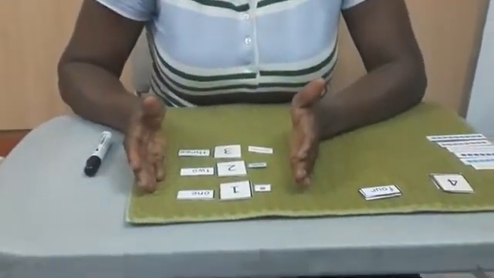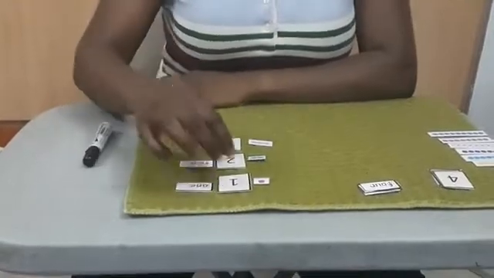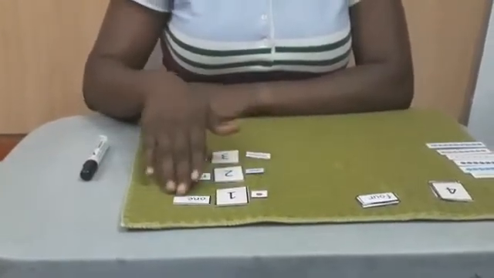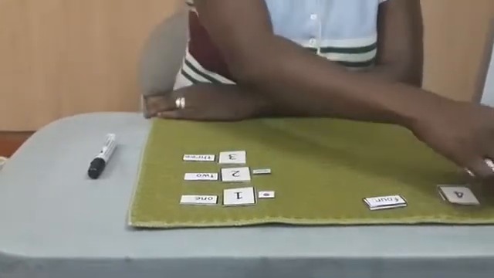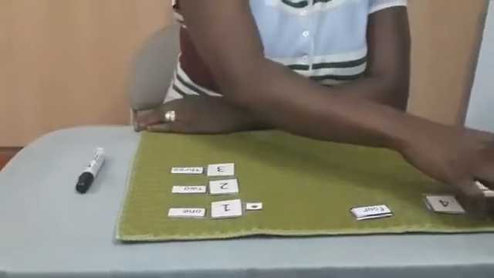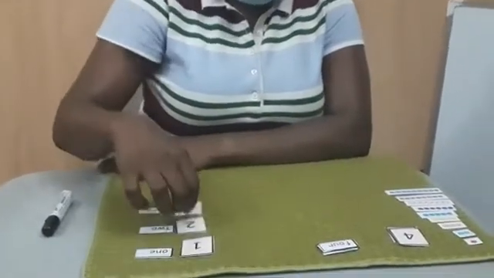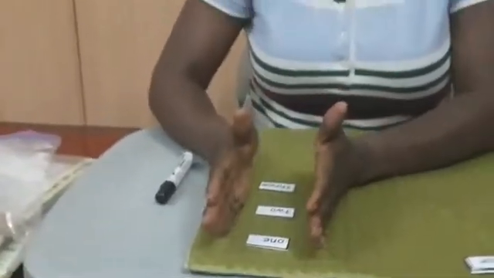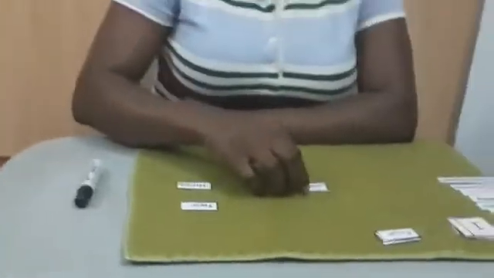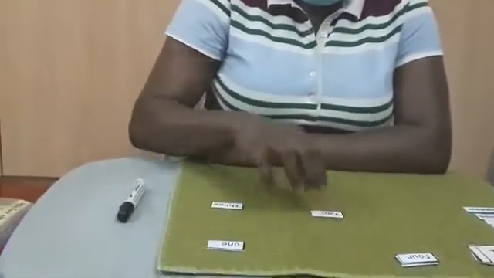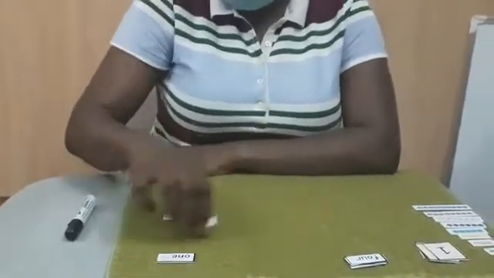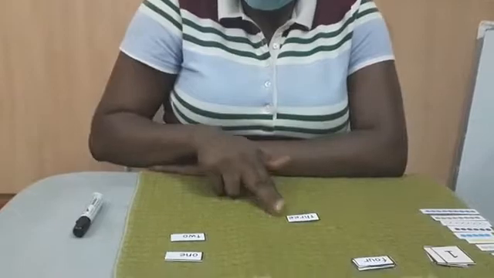I can conduct a 3-period lesson here. So we have established this as 1, 1, 1, 2, 2, 2, 3, 3, 3. So I can put this back because I have connected from the known, which are these, to the unknown. So let's do a 3-period lesson in this. This is 1, this is 1, this is 1. This is 2, this is 2, this is 2. This is 3, this is 3, this is 3.